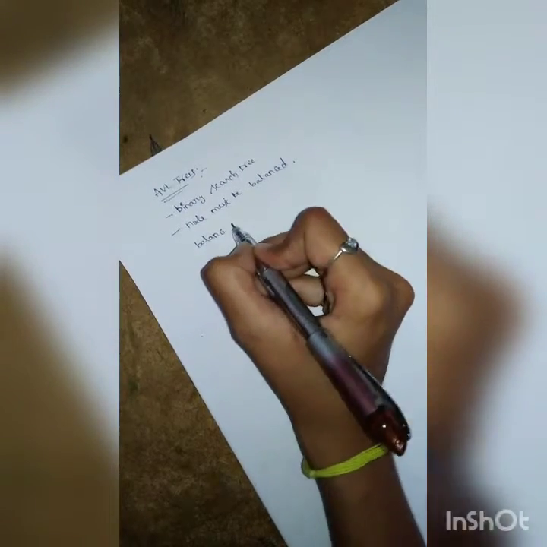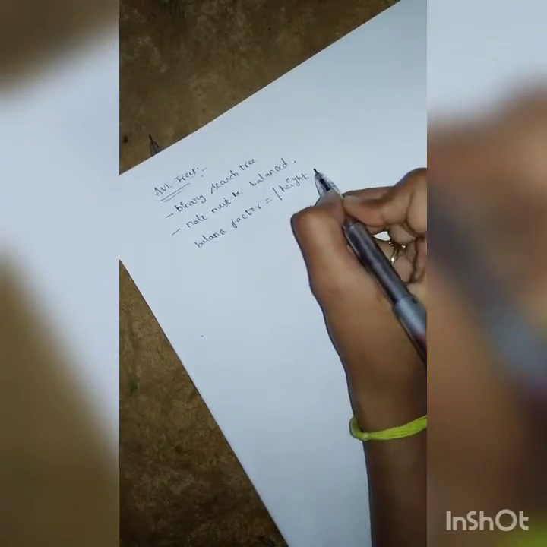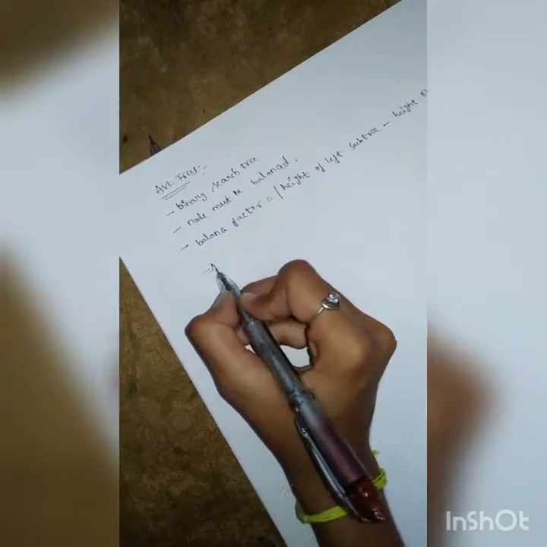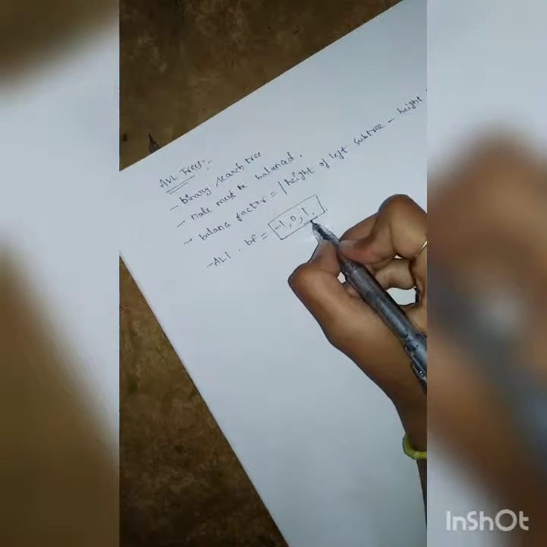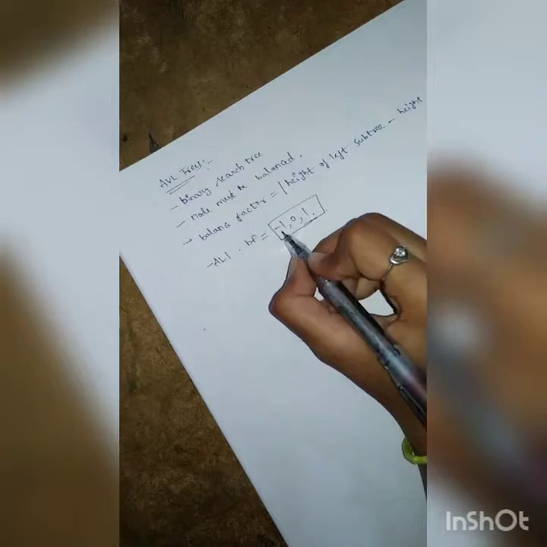How do we balance it? We have a balance factor formula. That is, height of left subtree minus height of right subtree. And an AVL tree's balance factor is -1, 0 or 1. If we have this -1, 0, 1, then it is fine. If we don't have this, then we have a few rules to make it -1, 0 and 1.